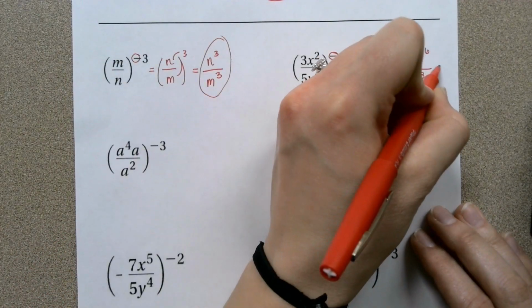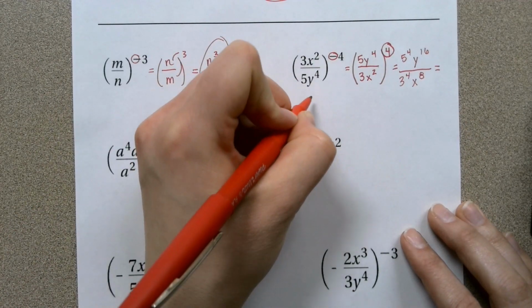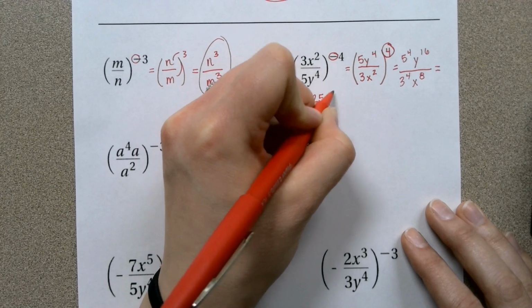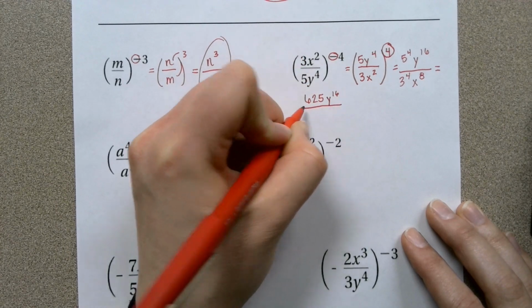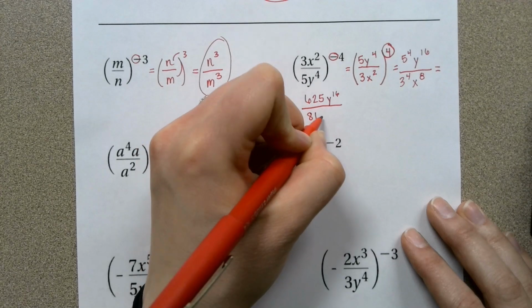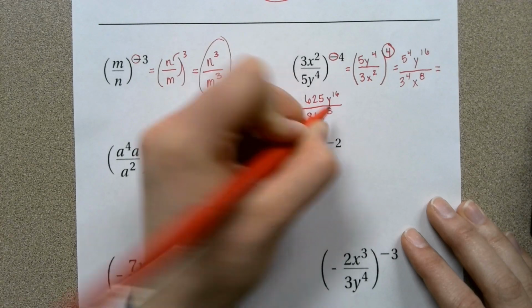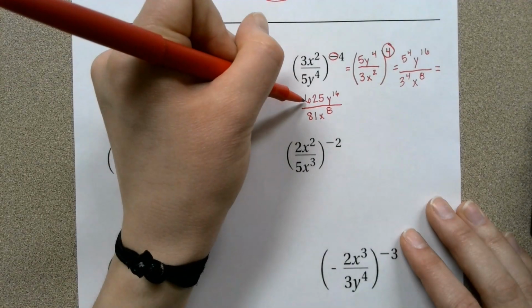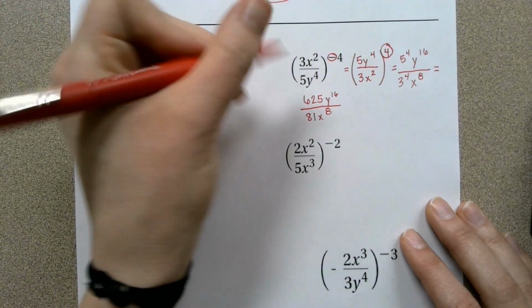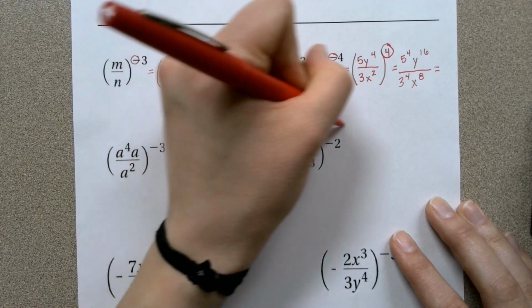Then from there, when we simplify, 5 to the 4th gives us 625, y to the 16th, and 3 to the 4th gives us 81, x to the 8th. And then from there, these two numbers do not divide nicely for us, and we cannot simplify them, so this is our final answer.